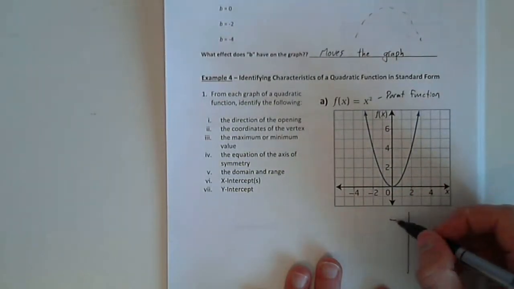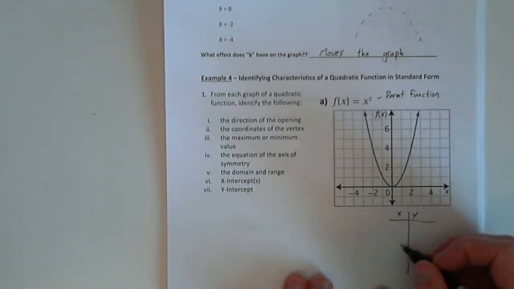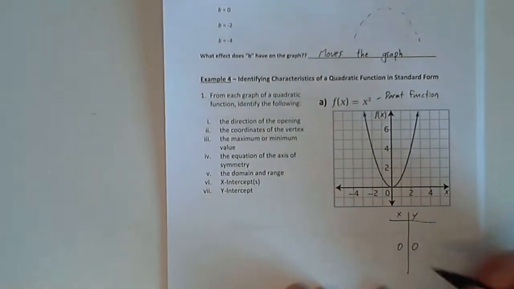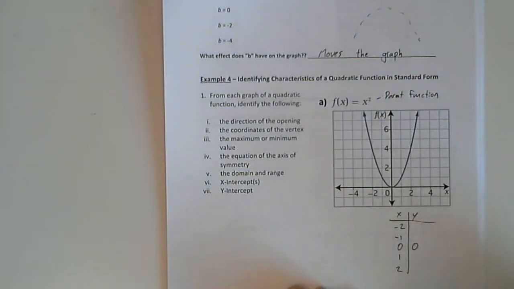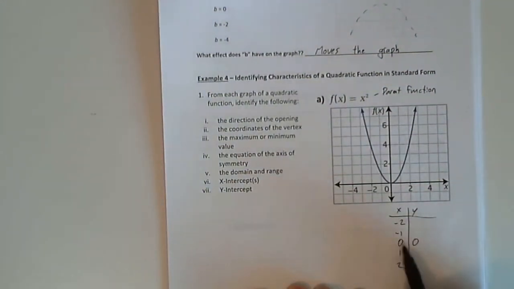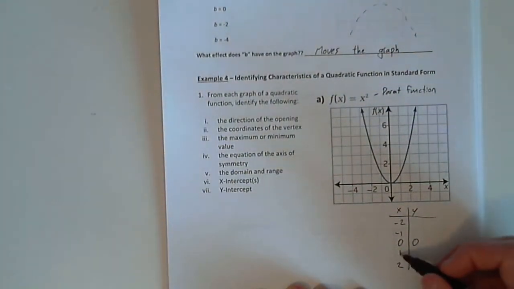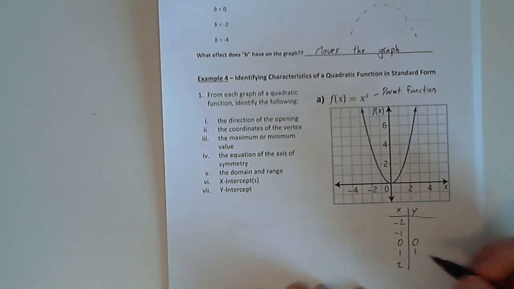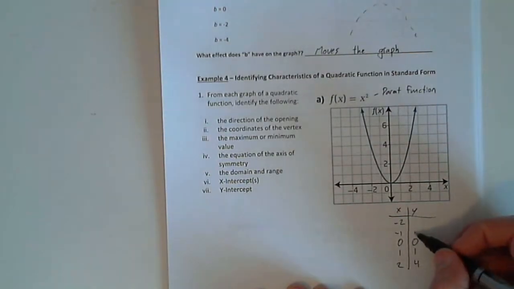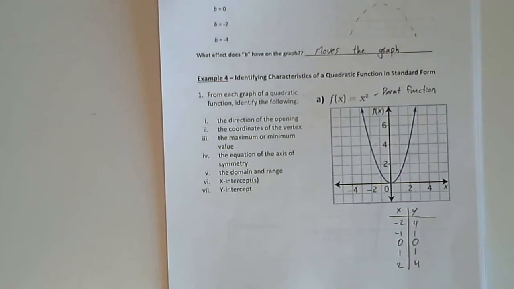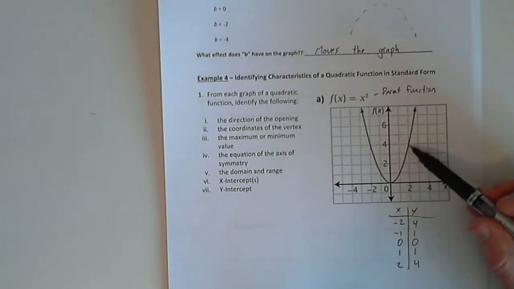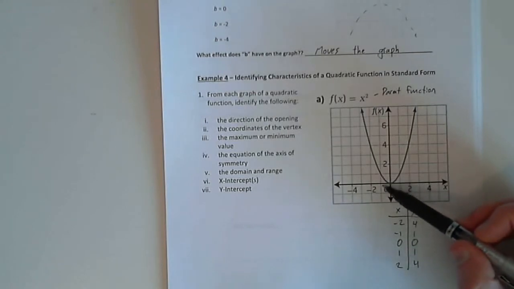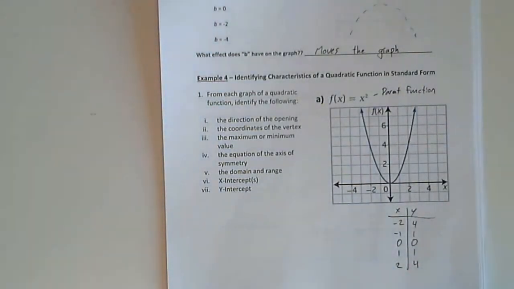So making a table of values for this right away. Start with the vertex in the middle, and then usually go 2 on either side. So always start with the vertex there, and then 1 squared is just 1, 2 squared is 4, and the other side should be the same. So 0, it goes 1, then it goes 2, 4, goes negative 1, 1, negative 2, 4. That's our quick little table of values.